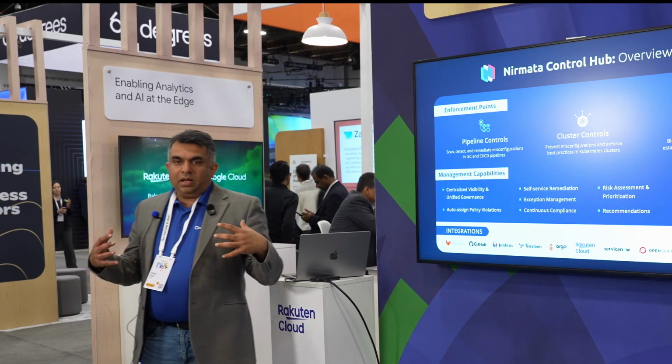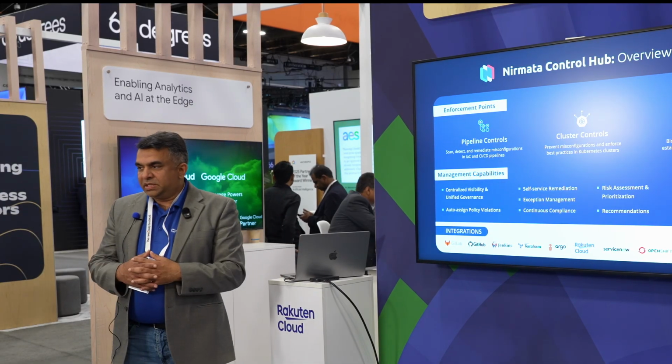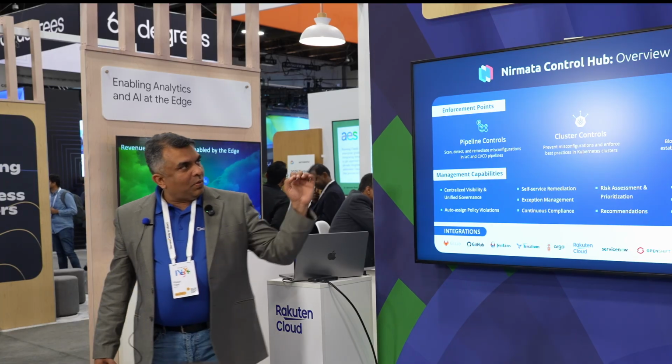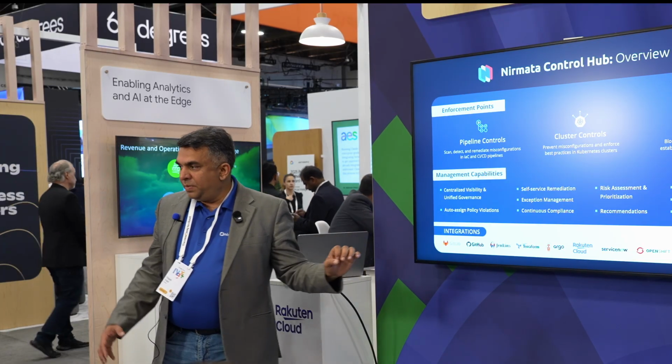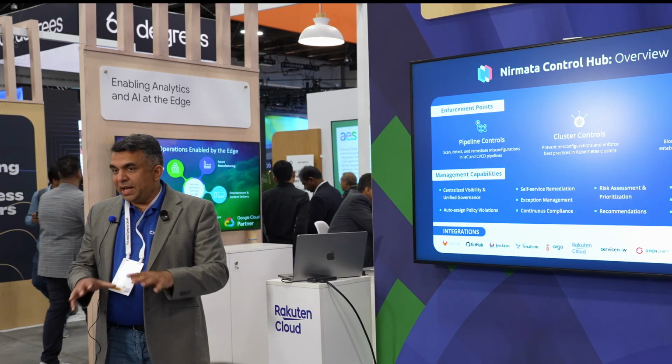So at Nirmata, when you start using Kyverno and start using policies, if you want to do this at scale, you cannot just do it one Kubernetes cluster at a time, right? So what we provide is a product called Nirmata Control Hub, where you can onboard all of your infrastructure, all of your clusters, and manage all the policies and all the different violations from a central place. And we partner and have integrations into various tools, including with Rakuten Cloud, to be able to enforce these kind of policies for storage and other kind of scenarios.